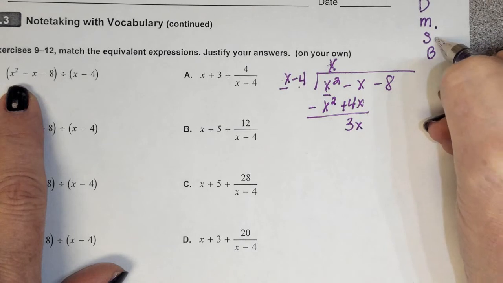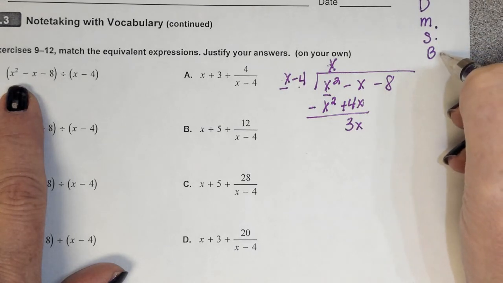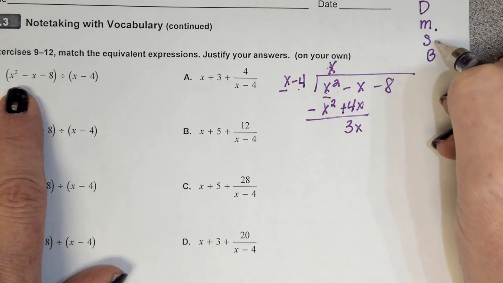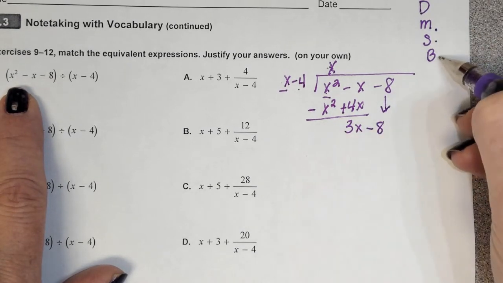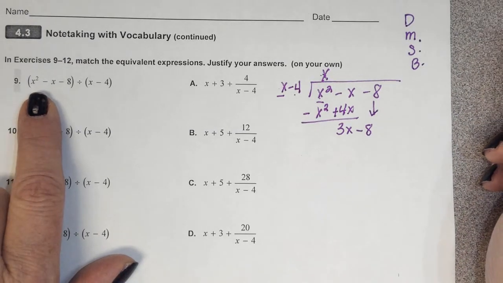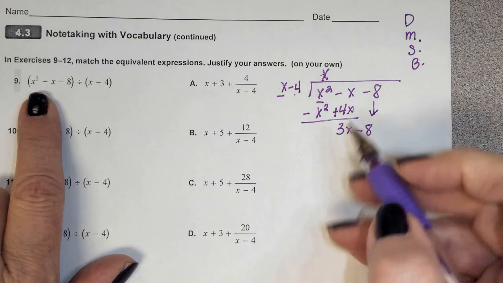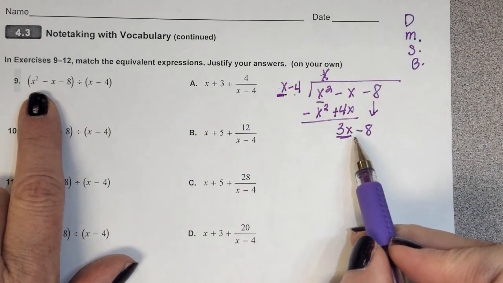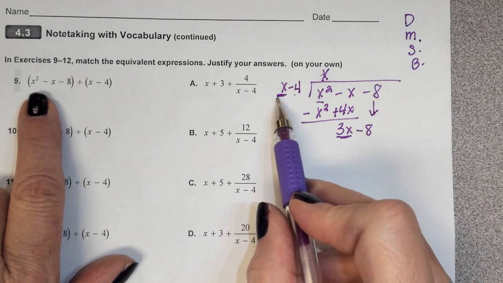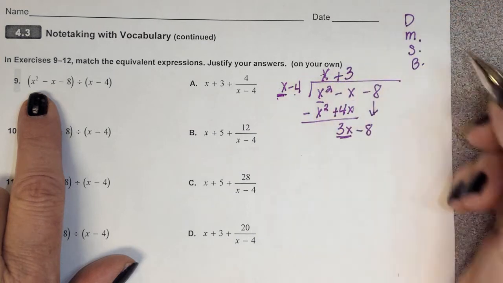So now I just subtracted. So now I have to do what? Or divide. Or bring down, sorry. So we just brought down. So now we have to go back and divide again. So when I'm dividing, I only look at the first and the first. So what's 3x divided by x? So I put a plus 3.